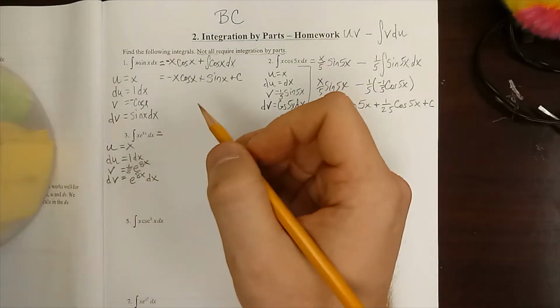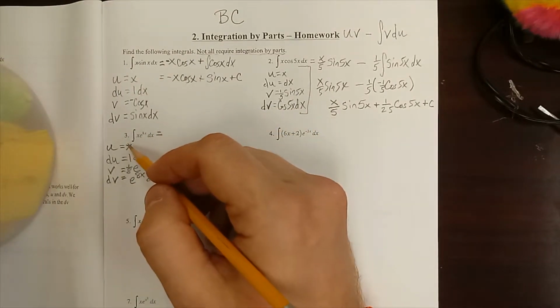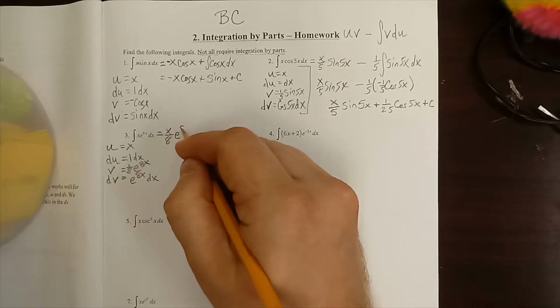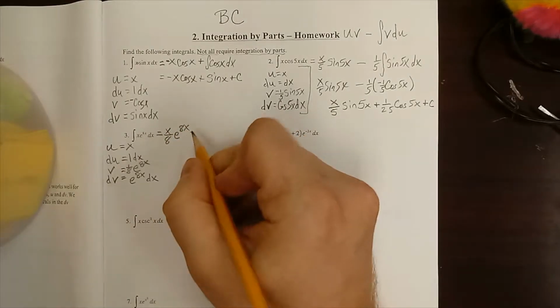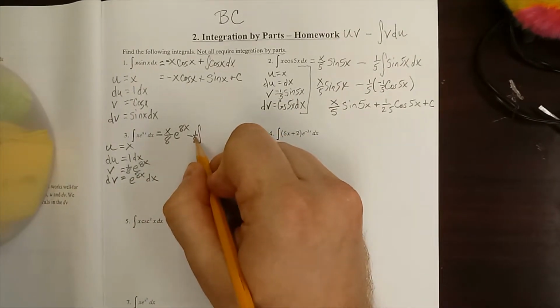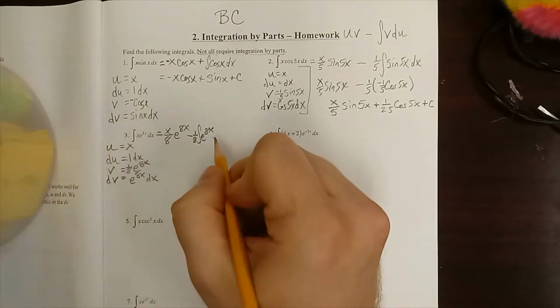So when I try this, uv, so x and that, x over 8 e to the 8x, minus v du. I'm going to pull the 1/8 out front, e to the 8x, du is just dx.